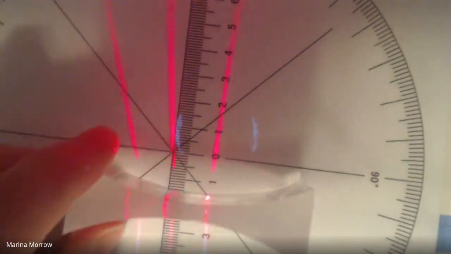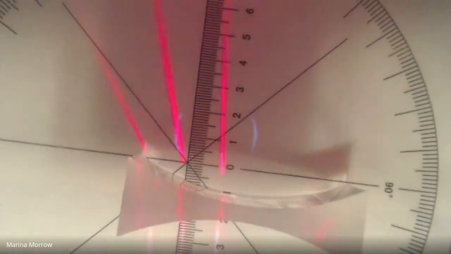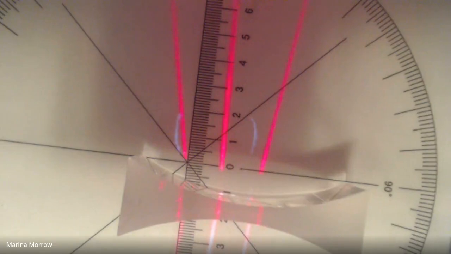Now here's a double concave lens, and you can see what it's doing is taking those parallel beams of light and spreading them out. And so does it have a focal point? Yes, but it's actually on the opposite side. You have to follow the beams of light backwards to where the point is where it's focused.